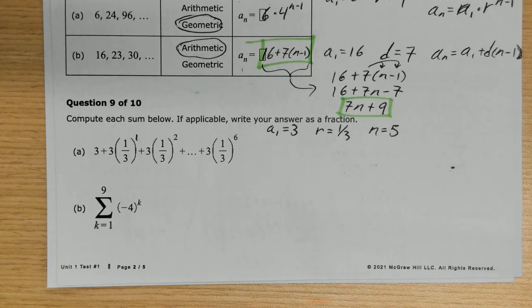To the fourth was the fifth. To the fifth was the sixth. So 3 times 1/3 to the sixth would be the 7th term. You guys can do that. I promise you should not be getting a problem where this will have to happen, and if it happens, I'll help you out.